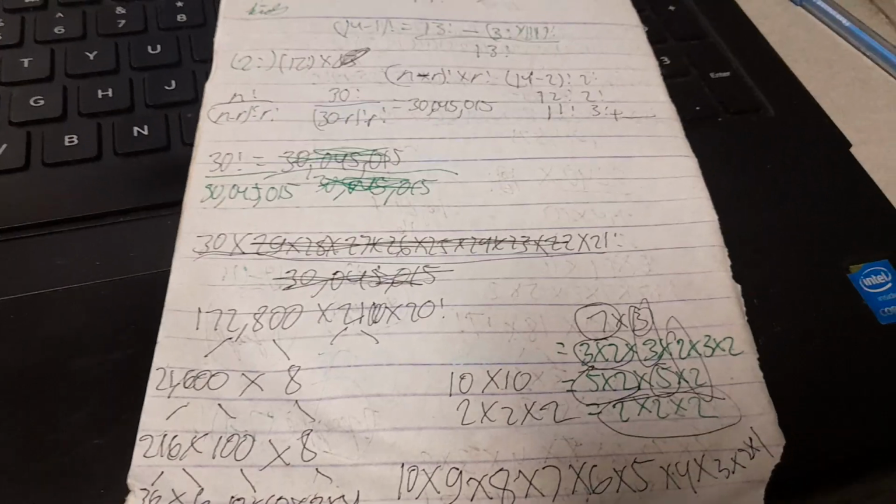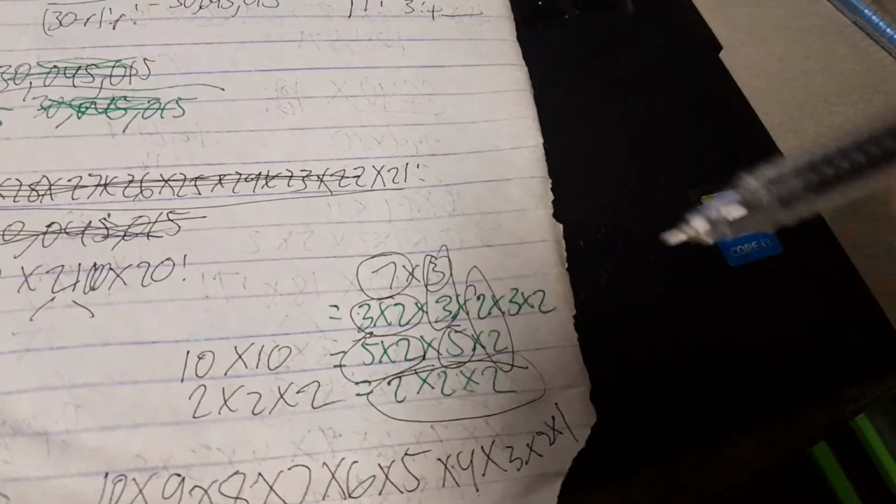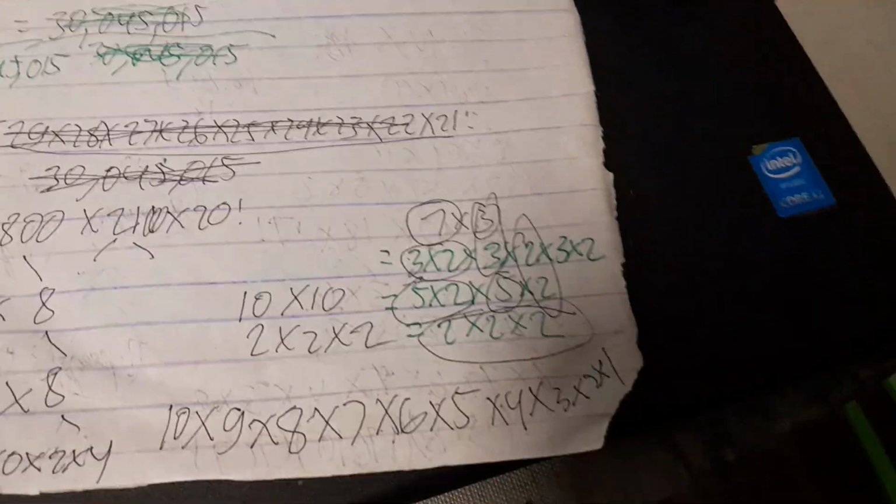Because you got 20 factorial, we need to get 10 factorial. So we need to get 10. Look for products of 10. And then 9. Then 8. Encircle the numbers that you used, because you need to use all the numbers that will be multiplied together.